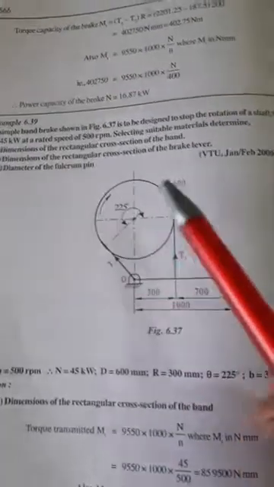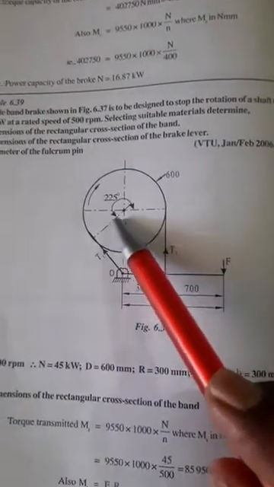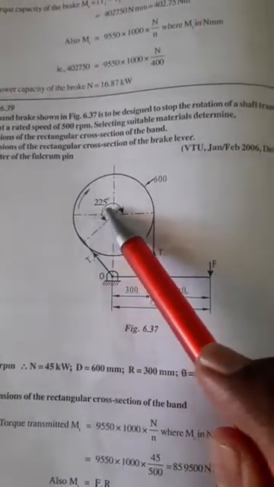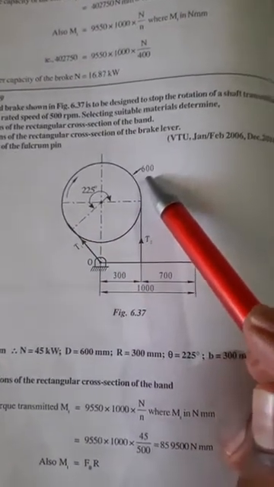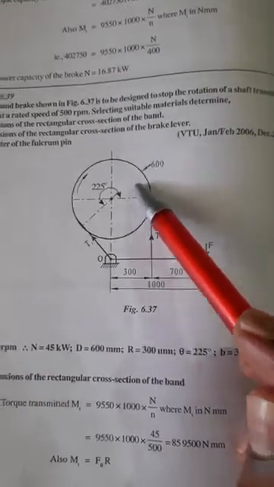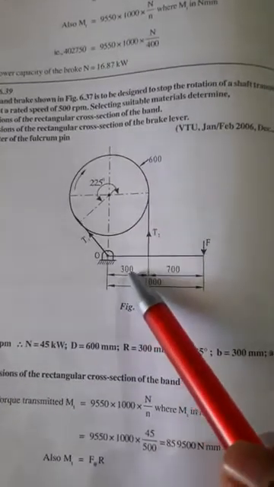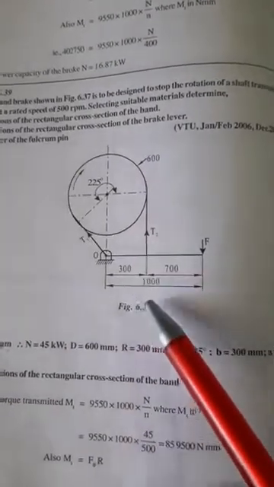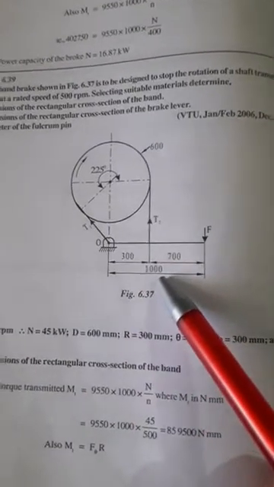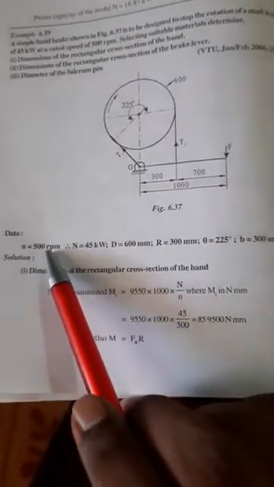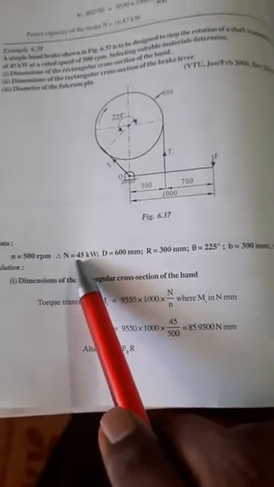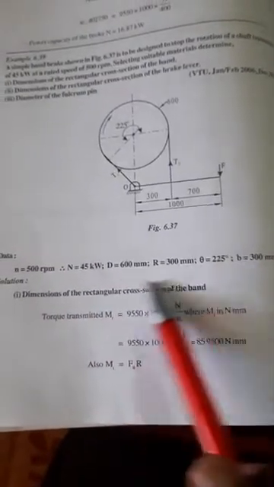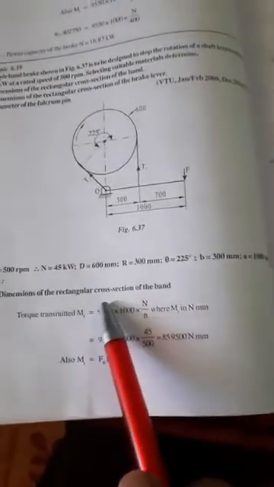So this is the figure given. The angle of lap theta is 225, the diameter of the drum is 600. So b is 300, a is 1000. The speed N is 500 rpm, power is 45 kilowatt.